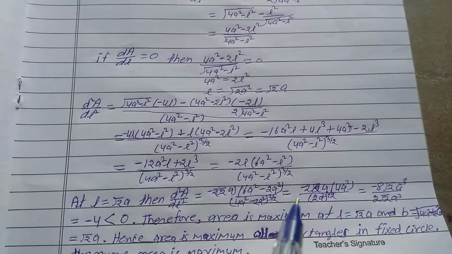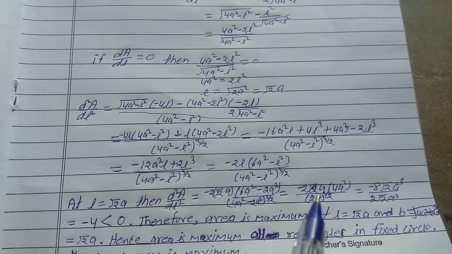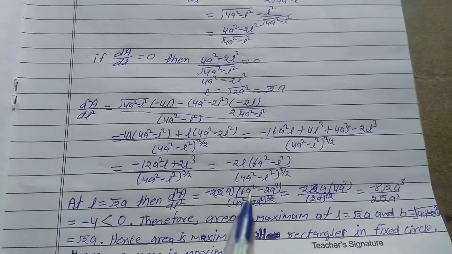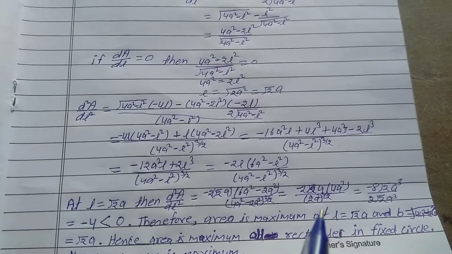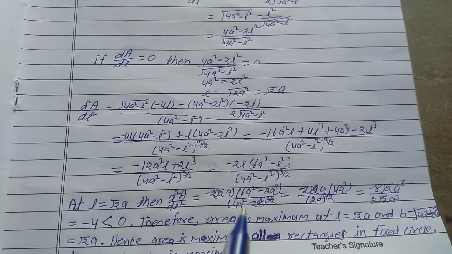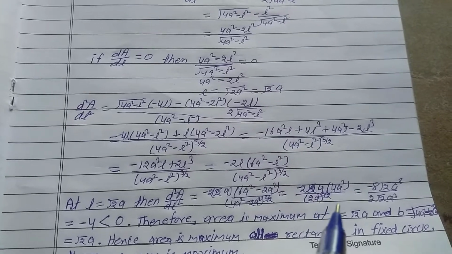So this is minus 2 root 2 A, and this is 6A square minus 2A square, which is 4A square, upon in the denominator 4A square minus 2A square, remaining 2A square power of 3 by 2.